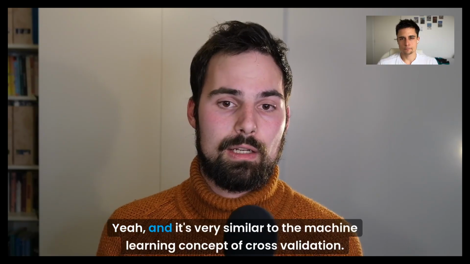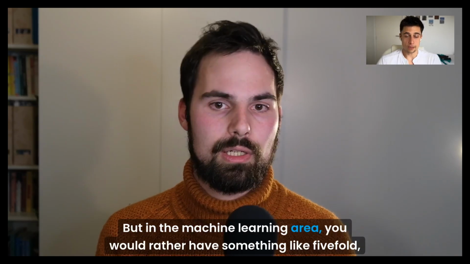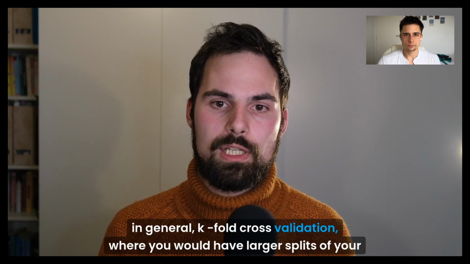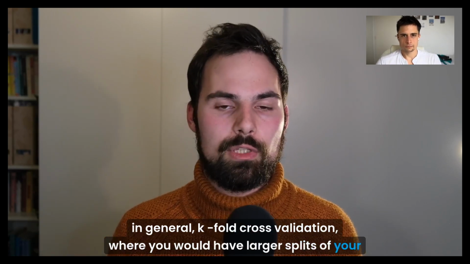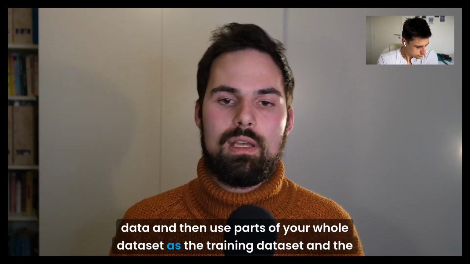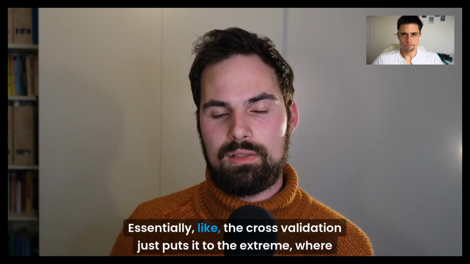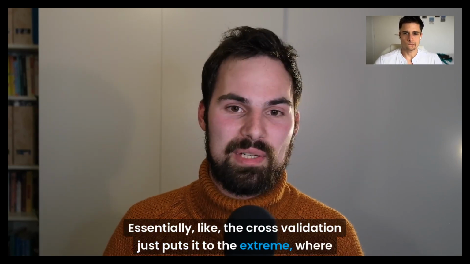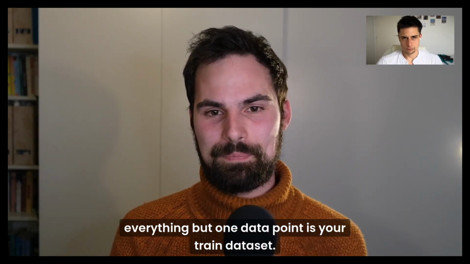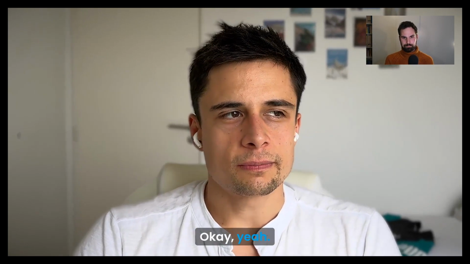Yeah. And it's very similar to the machine learning concept of cross-validation. But in the machine learning area, you would rather have something like 5-fold, in general k-fold cross-validation, where you would have larger splits of your data and then use parts of your whole data set as the training data set and the rest for evaluation. Essentially, leave one out cross-validation just puts it to the extreme, where everything but one data point is your train data set. Yeah. Okay, yeah. Damn, that's super fun.